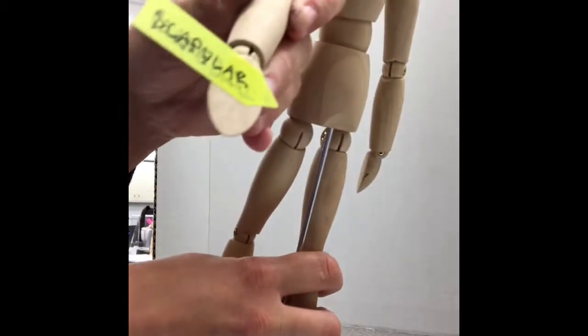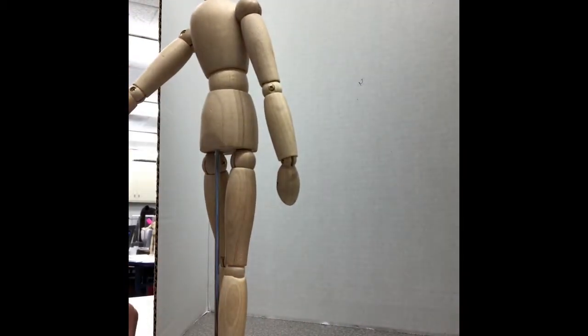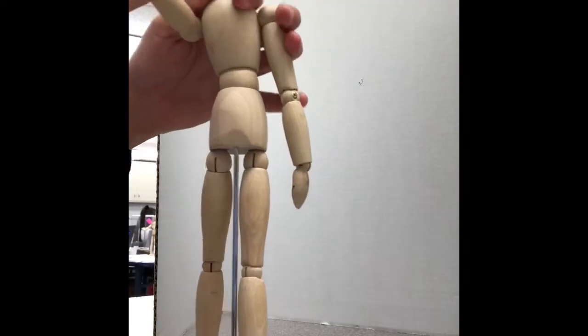Next, we have the scapular region, which is in between the shoulder blades, as we move further up the spinal area.